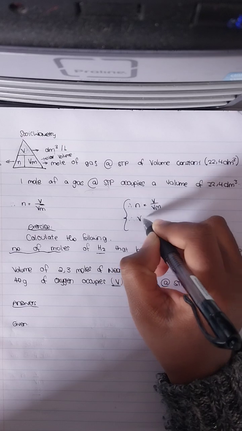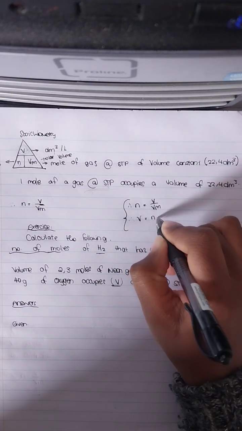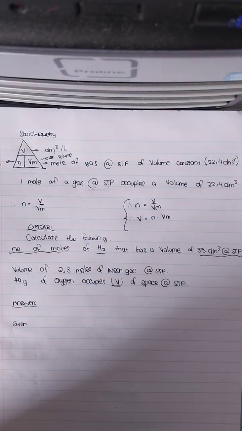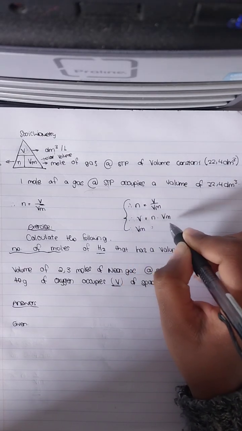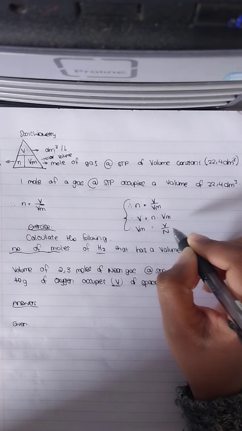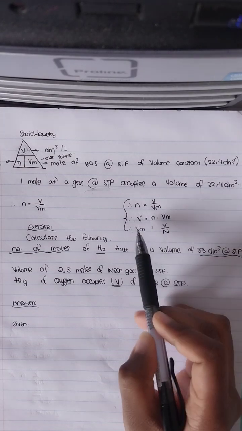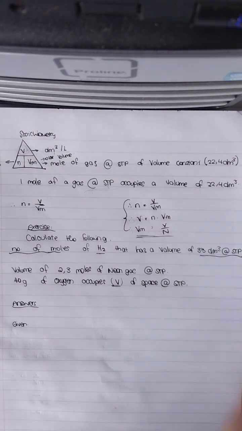Our V is equal to what? n multiplied by our Vm, and then our Vm is equal to V over n. But sometimes this last one doesn't really happen. But let's go over the exercise so that you guys can understand what I'm trying to say.